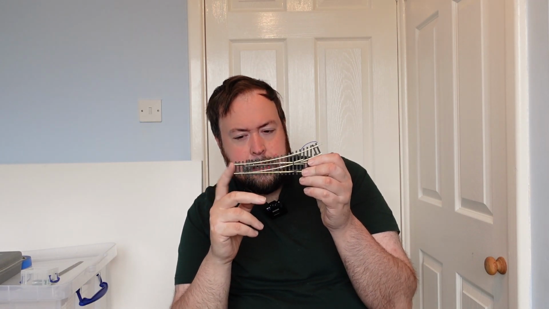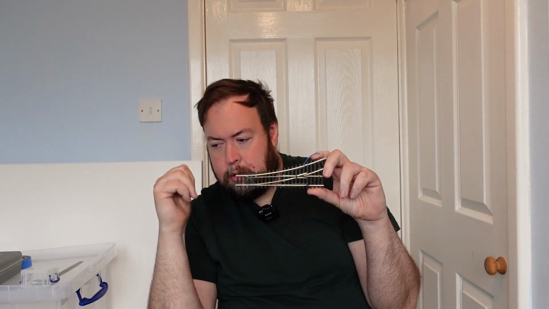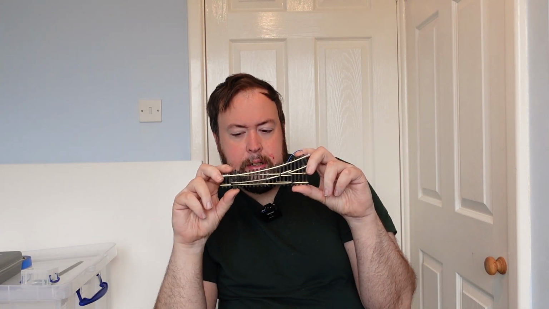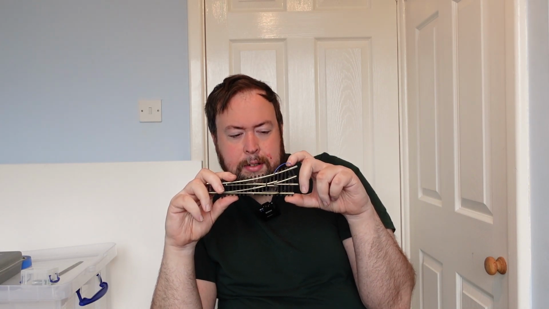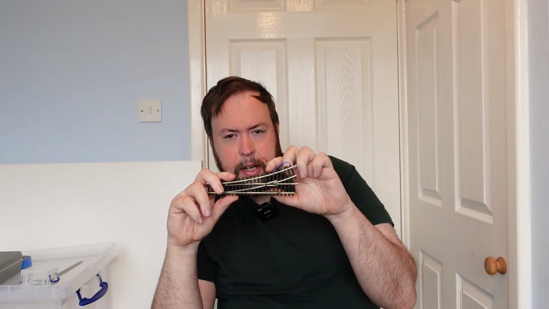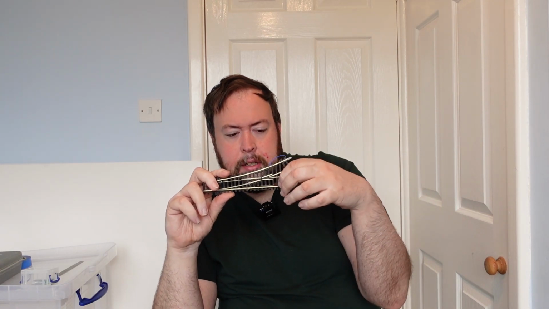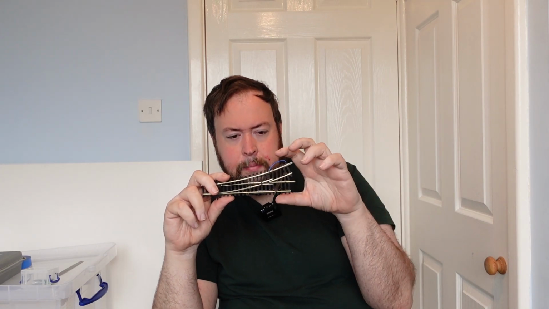Also, there are lots of different types of points. This here is a Setrack point by Peco, and it says so on the back. There's also on my desk a Streamline point. You'll be wondering what the difference is between Setrack and Streamline. It's the gauge between the tracks, the distance between that track and that one there.